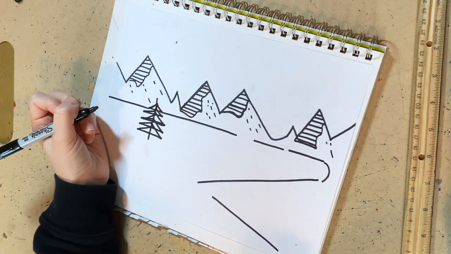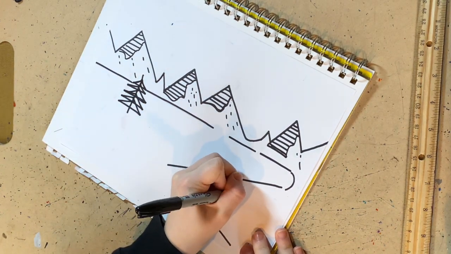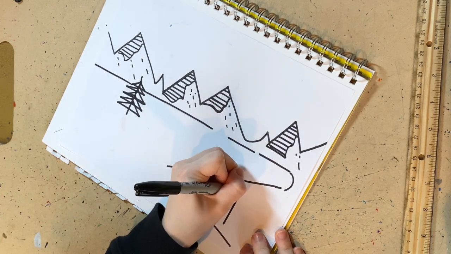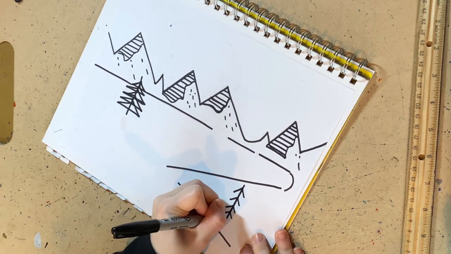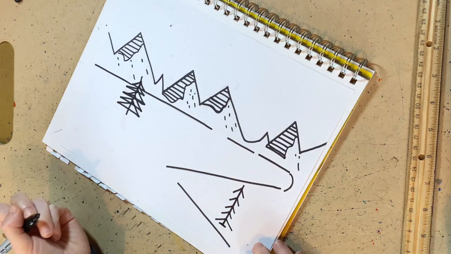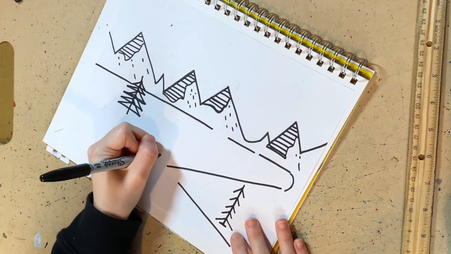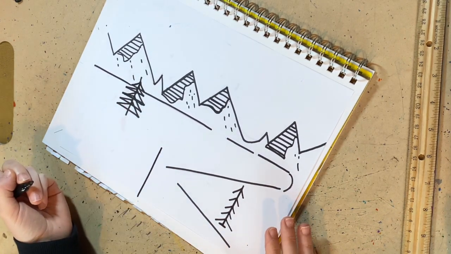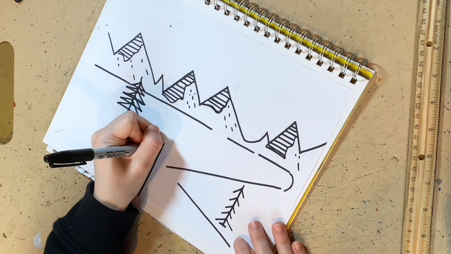Do that. Or let's make one right here. So line going down. And for this one, you can do diagonal lines going down the actual tree, or we're going to make one right here and make one going all the way down. And this one's going to look like this.